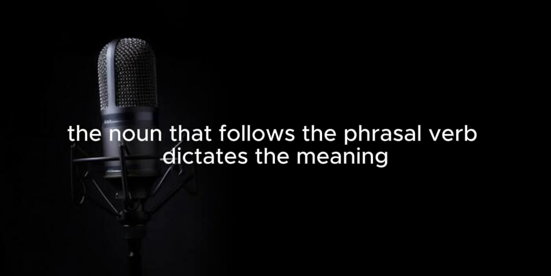That's a great point. Context is our savior here. If the object is something physical, like music or the volume, it refers to reduction. Please turn down the radio. If the object is an opportunity, an invitation, or even a person, like, she turned me down, it means rejection. The noun that follows the phrasal verb dictates the meaning.